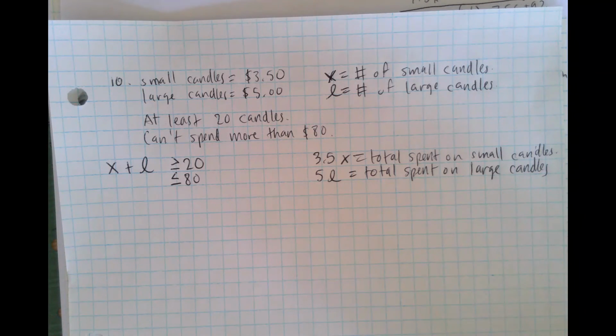So again, we want to think about this. How do we know how much money total Jonah spent just on candles? We put it together, and how do we put it together?